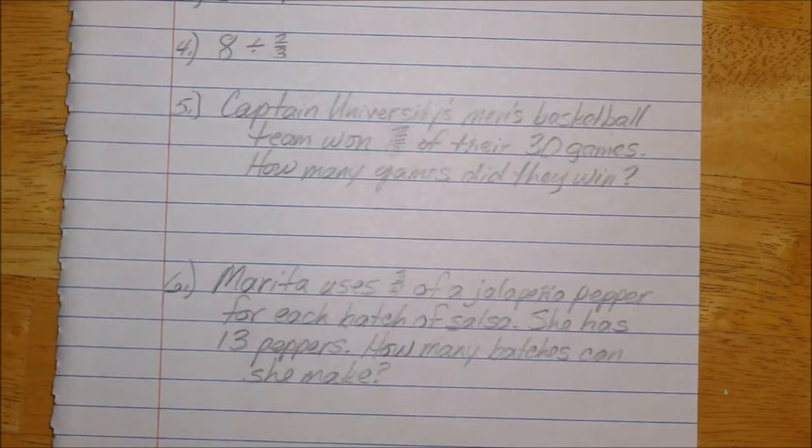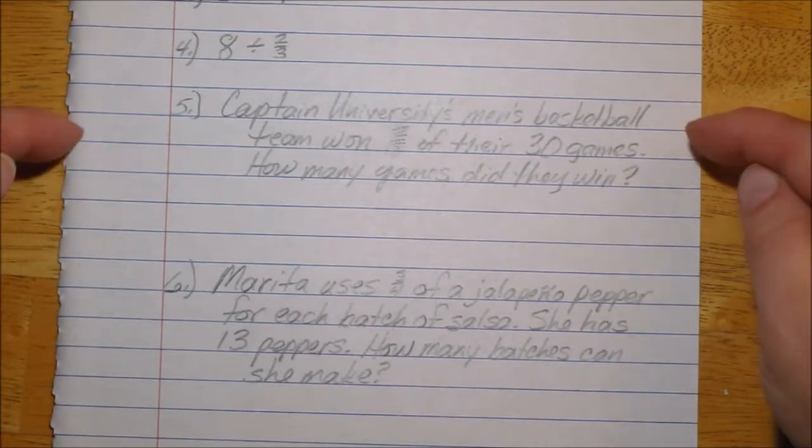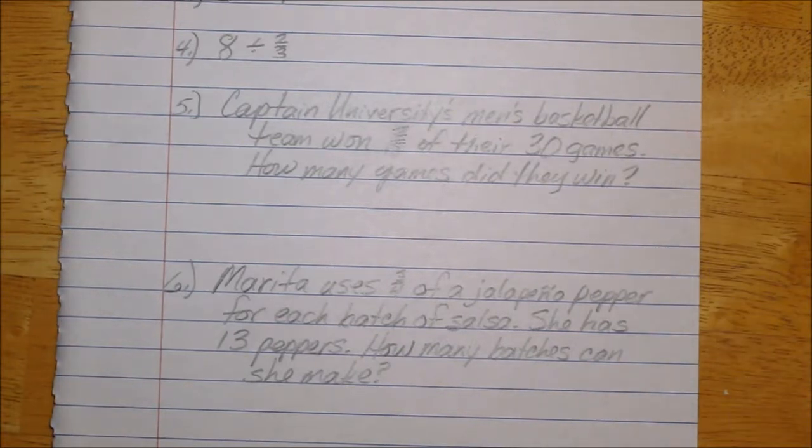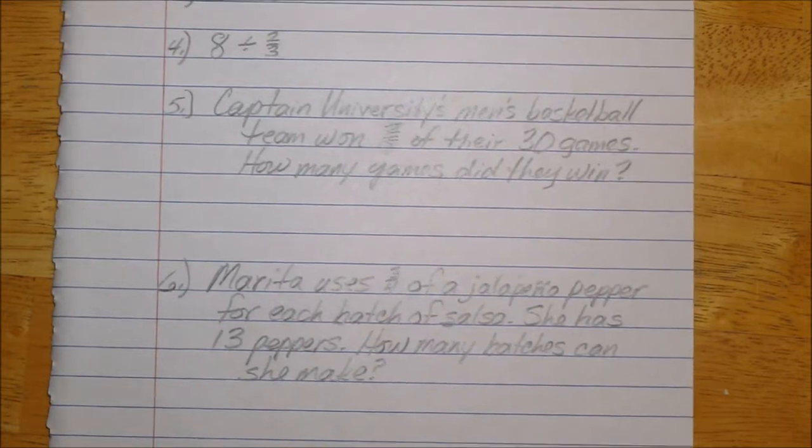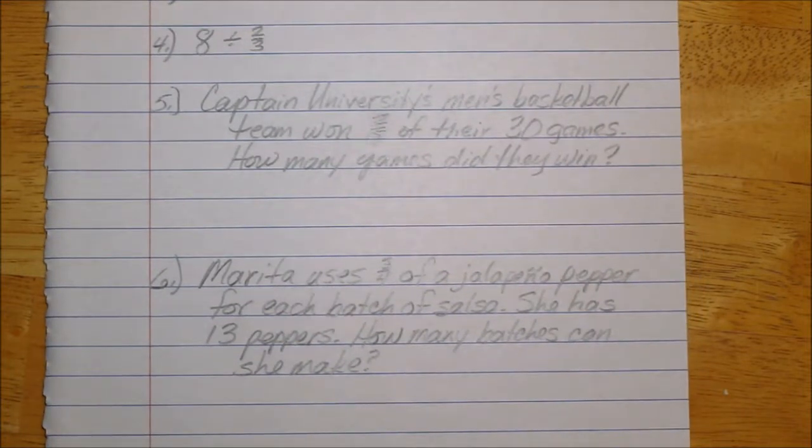Now I'm telling you that so you can start figuring out for yourself how you can notice these differences, because on your test the multiplication and division word problems will be mixed and you'll have to decide which one it is. All right, so if you want to pause here and do these word problems, and then I'll come back in a minute and show you how to do them.